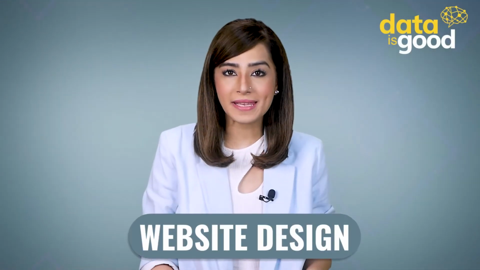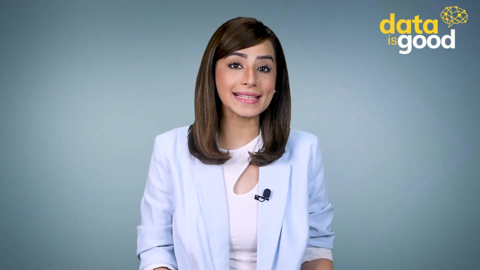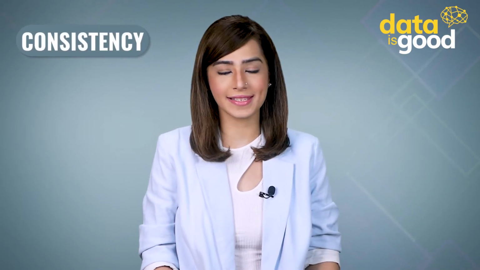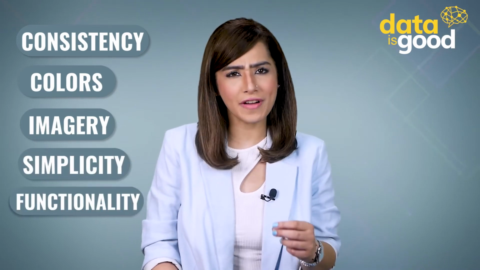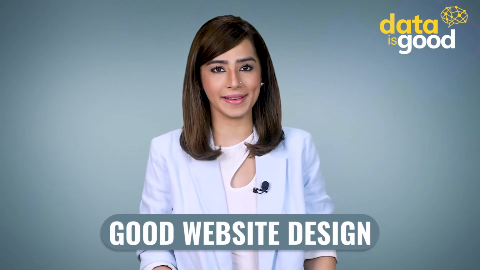An effective website design should fulfill its intended function by conveying its particular message while simultaneously engaging the visitor. Several factors such as consistency, colors, imagery, simplicity, and functionality all contribute to good website design.